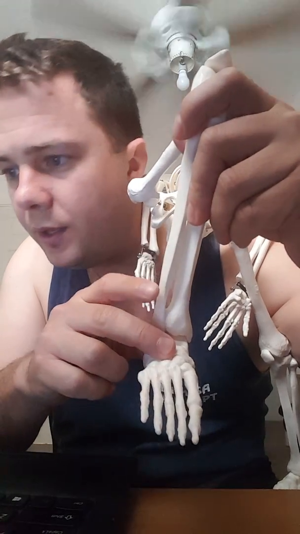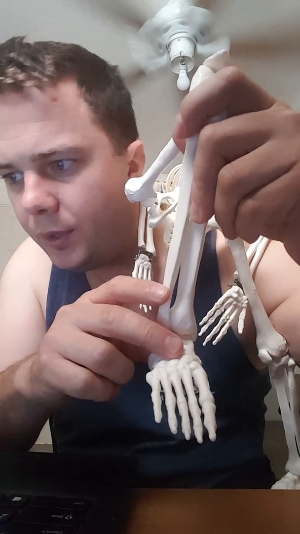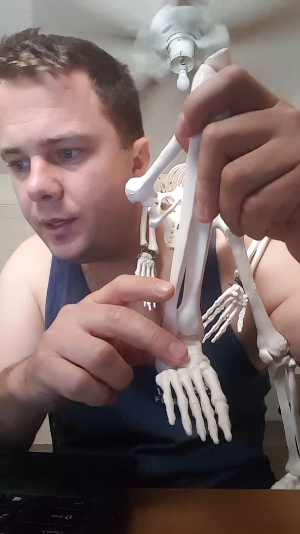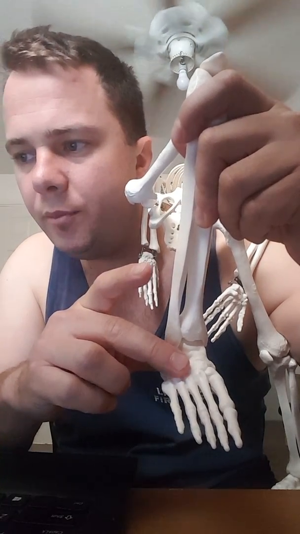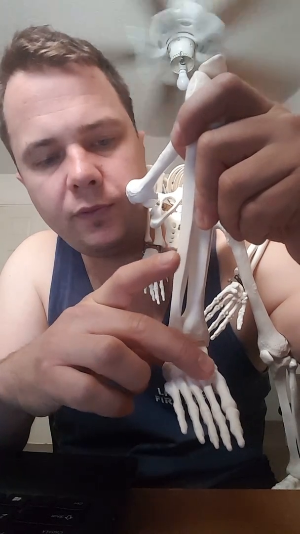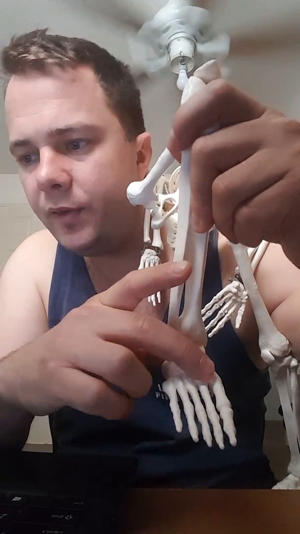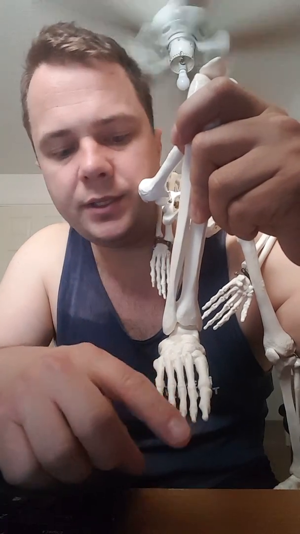Then we have the lateral cuneiform, about right there, intermediate cuneiform, and then you're going to have your medial cuneiform right there. You're going to have your metatarsals, which is from here on, all the way across, and your phalanges up here.